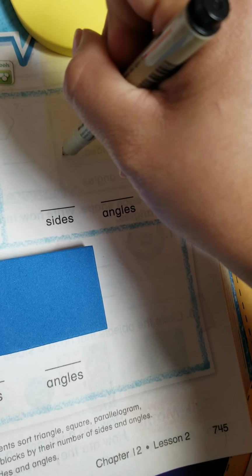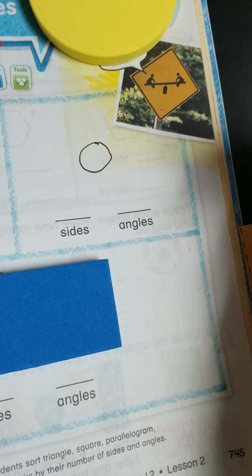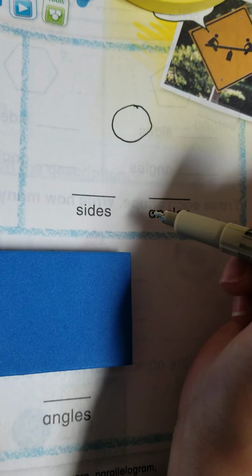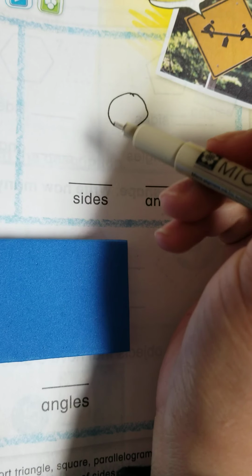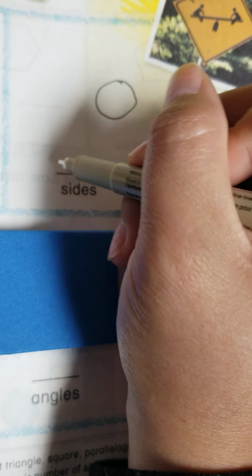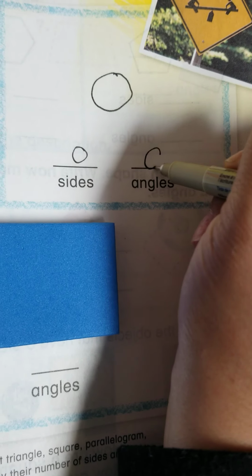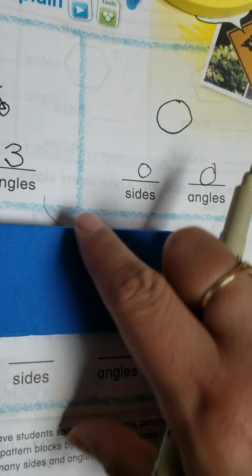Over here we have a circle. Now, it's not the prettiest circle, but it doesn't matter. The circle has no sides, and it also has no angles because there are no sides to make an angle. So our answer here is 0. Do not leave it blank. Be sure to put in 0.